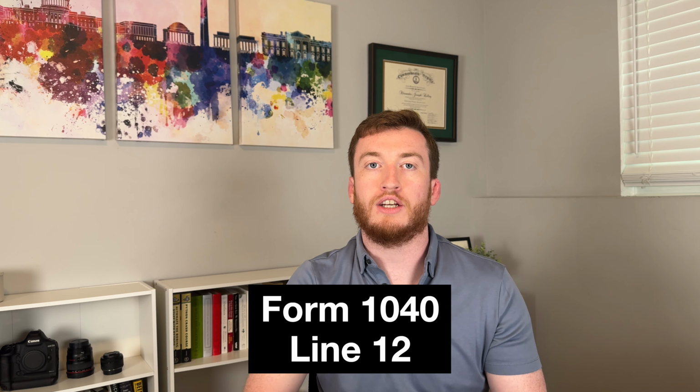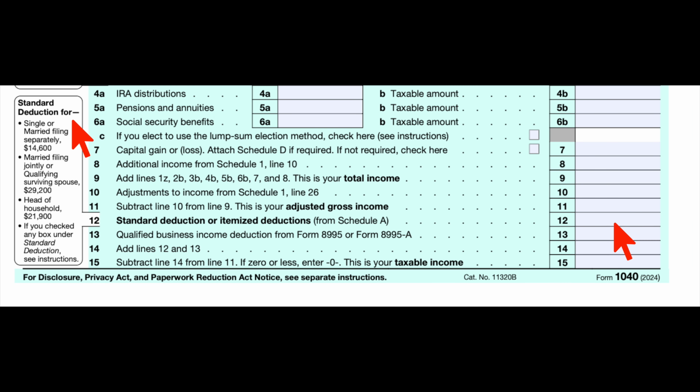If you have a copy of last year's return and you would like to check, go to your 1040 and scroll down to line 12. If the amount in line 12 matches the standard deduction amounts listed in the blurb to the left, then you took the standard deduction. If there's a different amount in that box, then you itemized.